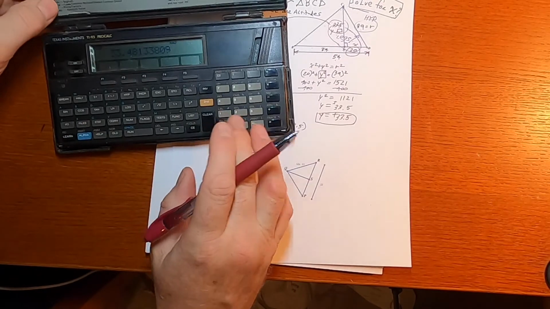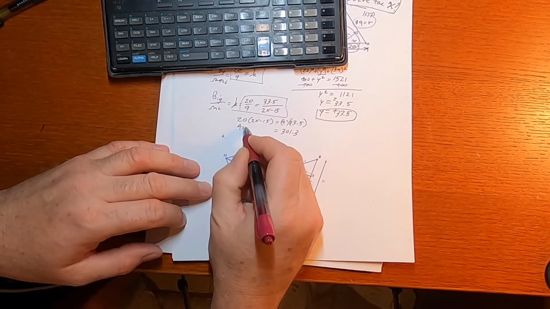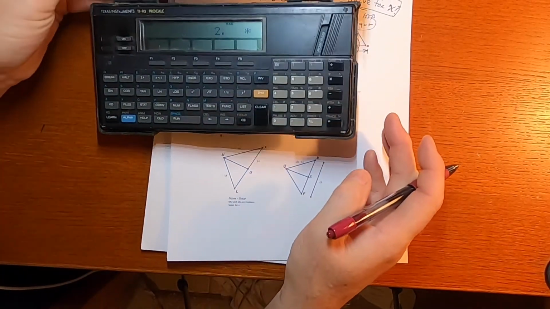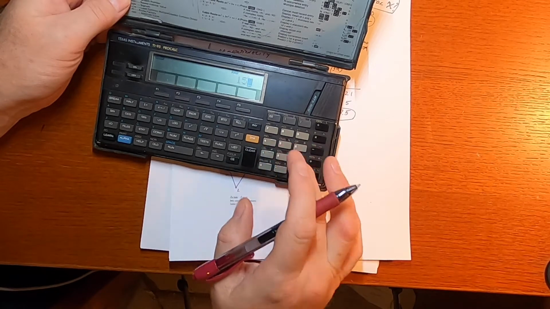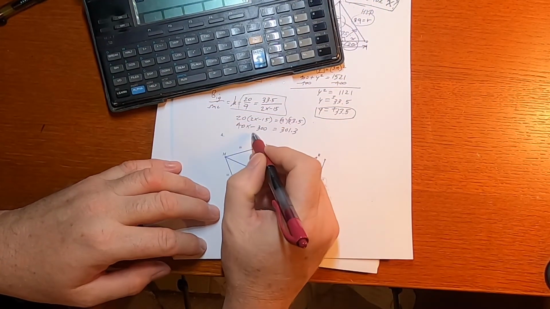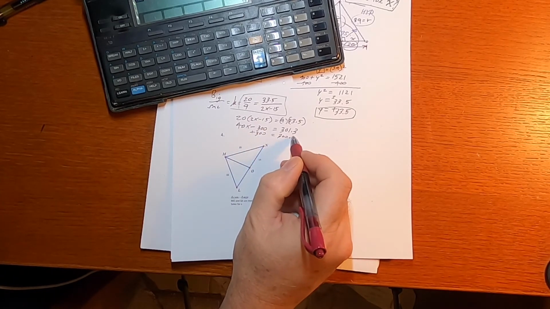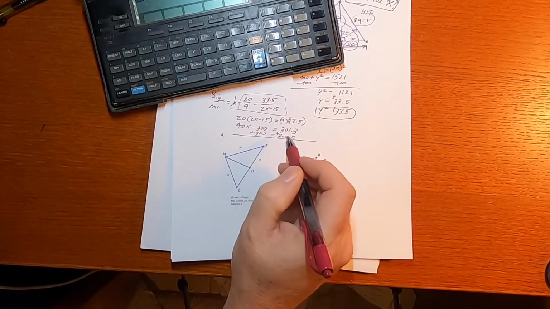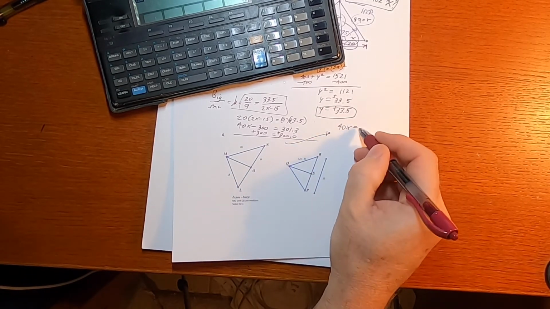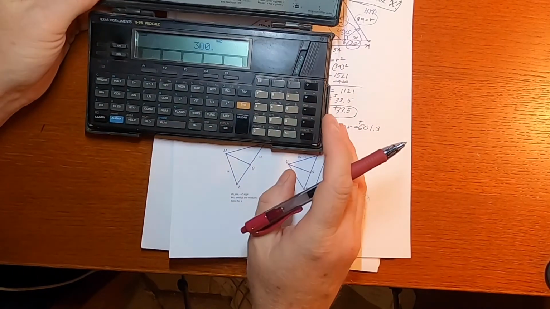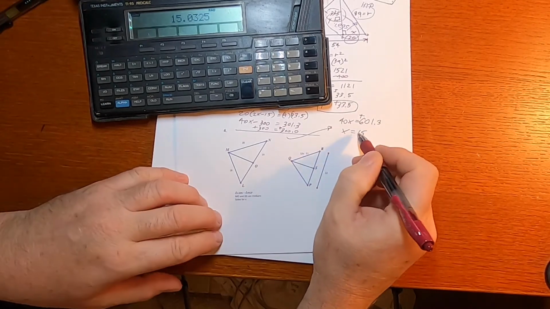Okay, running some numbers. 33.5 times 9, I get 301.3. I'll carry one decimal place. This will be 40x. And minus, what's 20 times 15? 300. Okay, now add these together. Plus 300 to both sides. I add them together, right? So now I end up on this side. I get 40x equals 601.3. And then divide by 40, and I get x equals 15.0, so x equals 15.